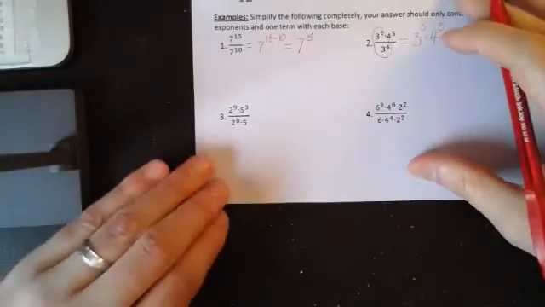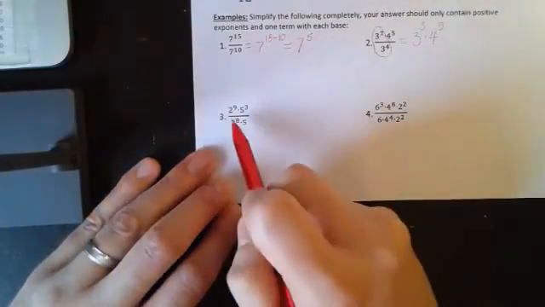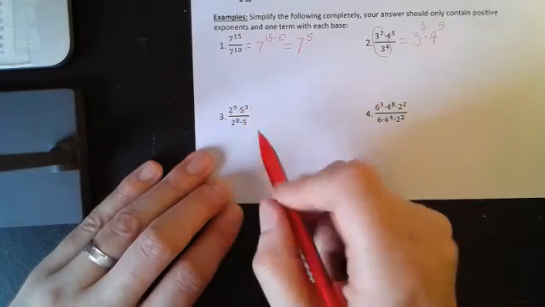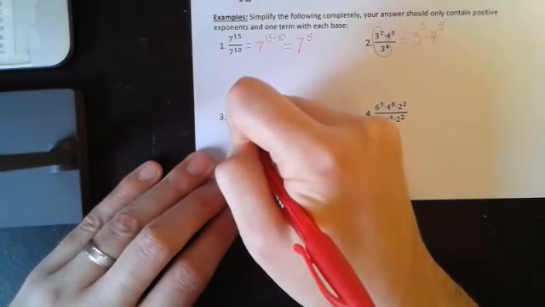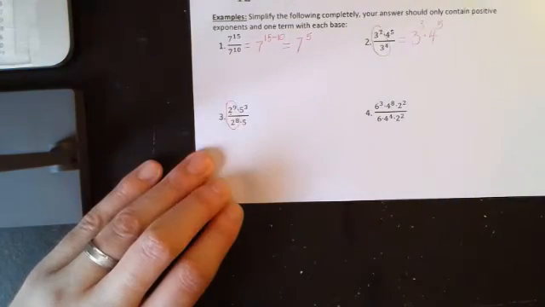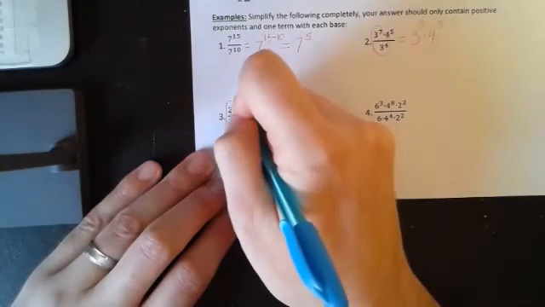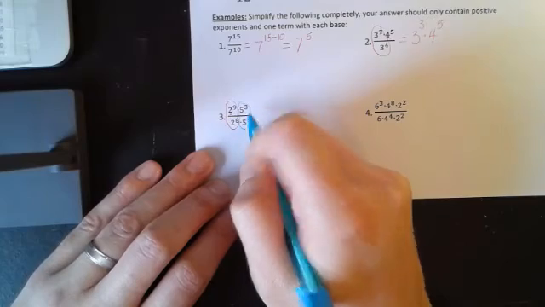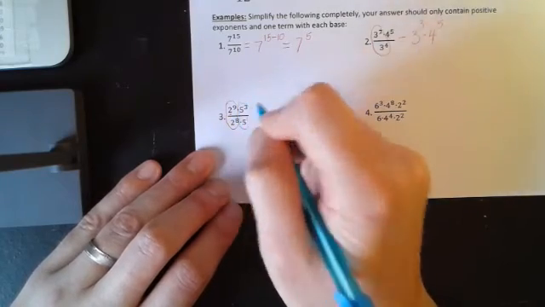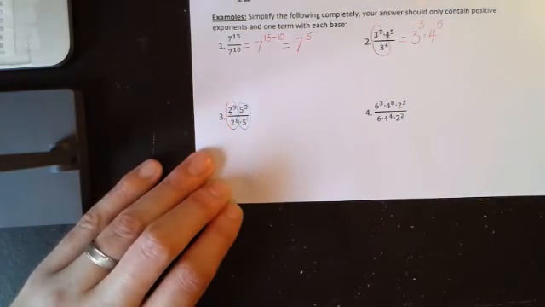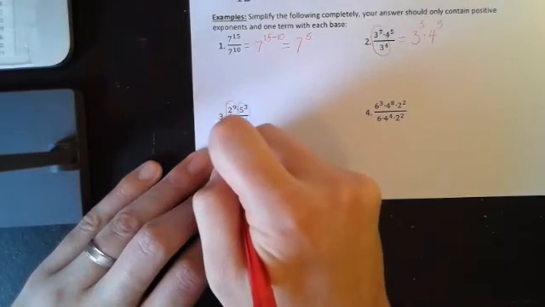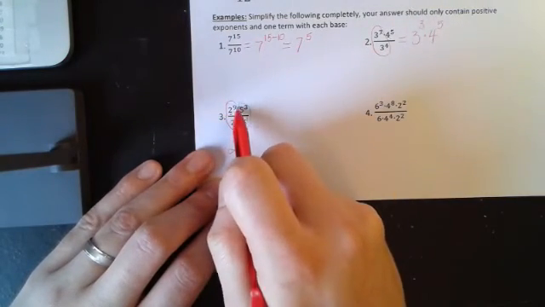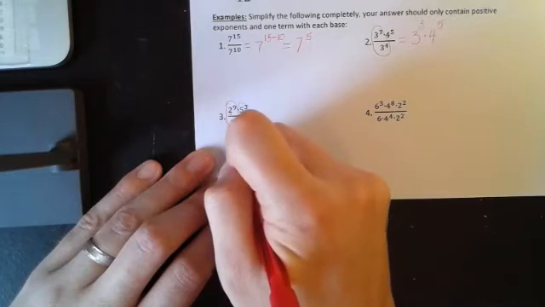For number 3 here, we have 2 of the same base. We have a base 2 and a base 5. So I'm going to pair up my base 2s and pair up my base 5s. Now, one thing I want to point out with the base 5, here you don't see an exponent, so pretend there's a 1 there, so it's 5 to the 1st. So I'm going to simplify this as 2 to the 9 minus 8, because the numerator's exponent is a 9, denominator is an 8.